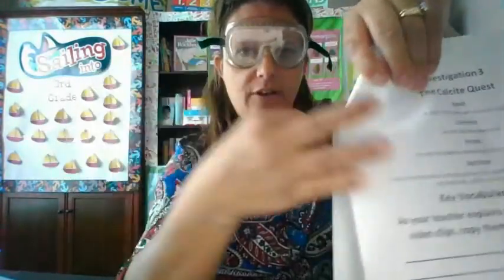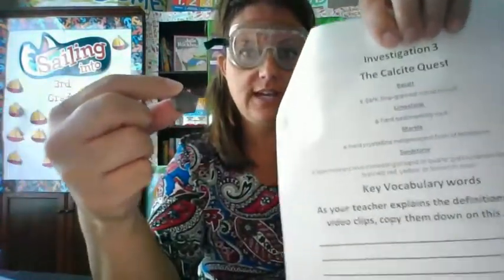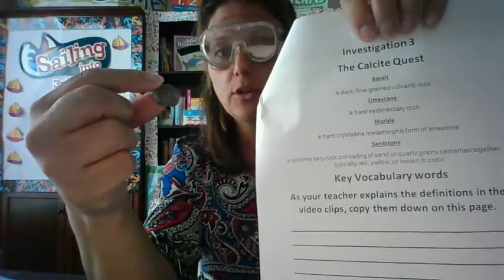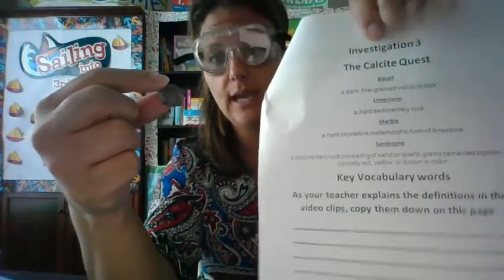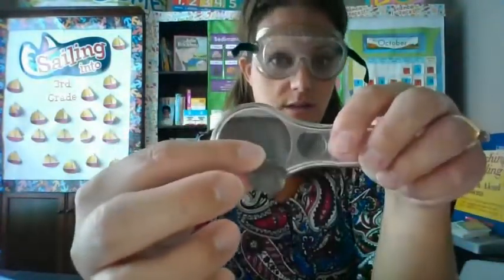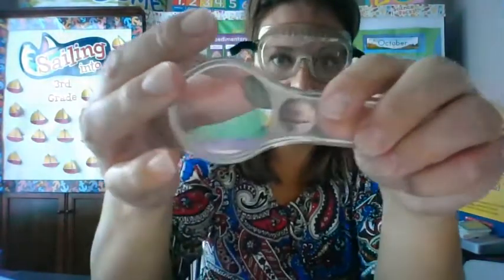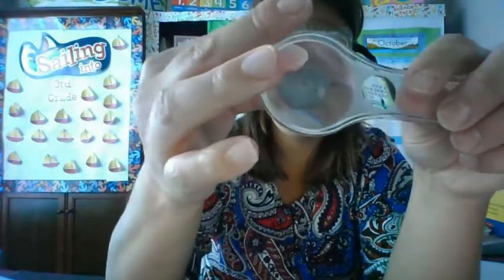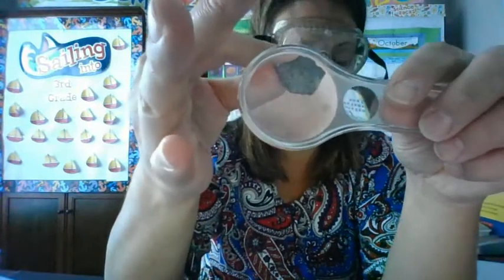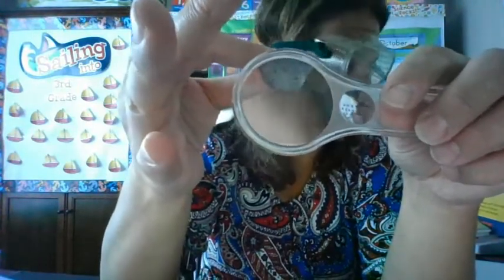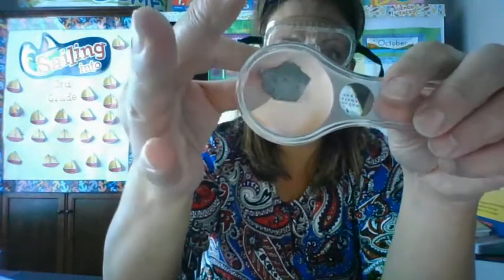All right, so our very first sample that we are going to be looking at is in your science notebook on page 15. You will find the descriptions of each of the 4 rocks we're going to be looking at. The first one that you will notice is basalt. Basalt is, my friends, a dark, fine-grained volcanic rock.